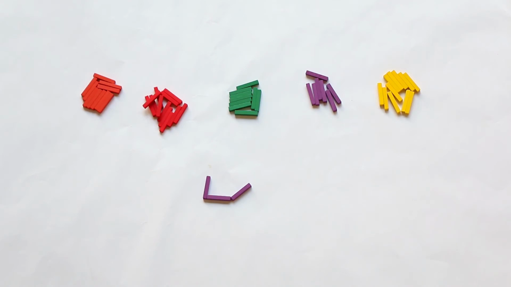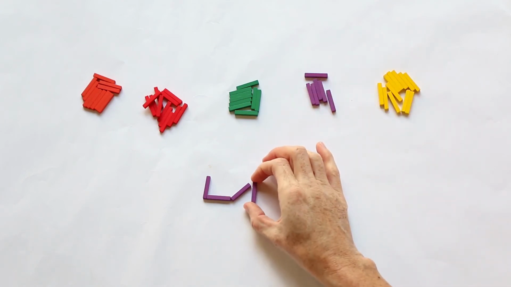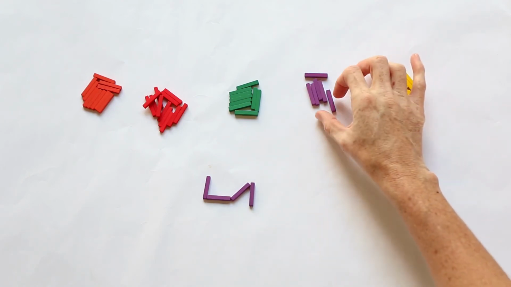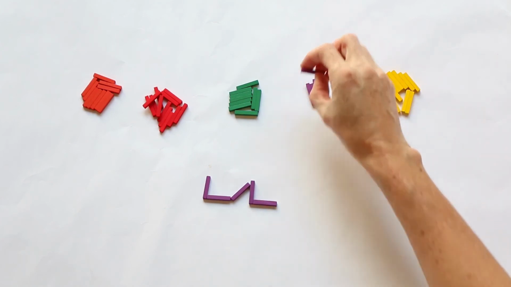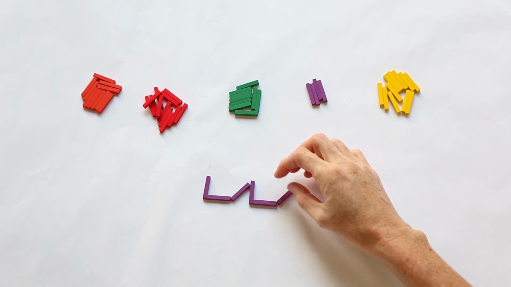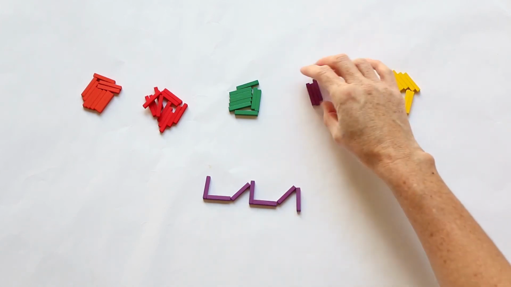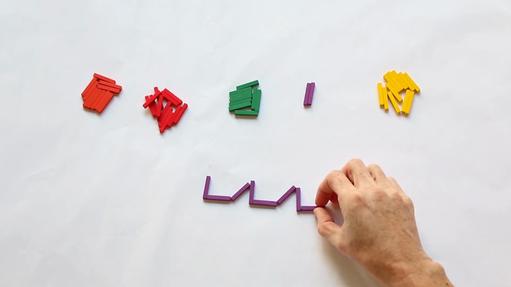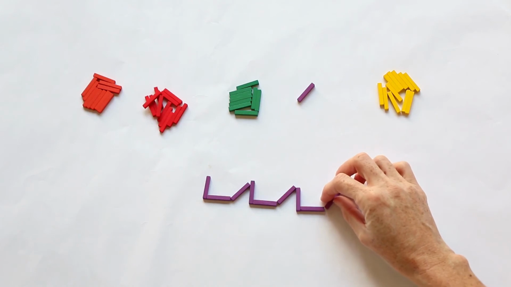Now we're going to continue our pattern by repeating the rule. So right over here, we're going to start again. Say it with me. Vertical, horizontal, diagonal. Vertical, horizontal, diagonal.